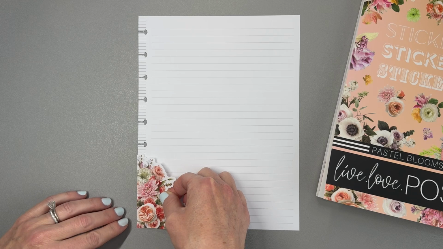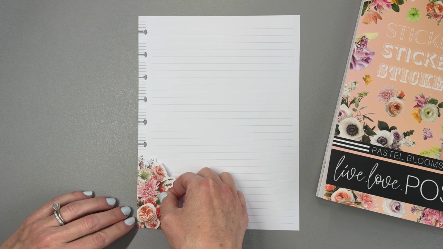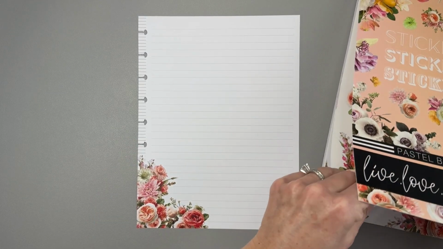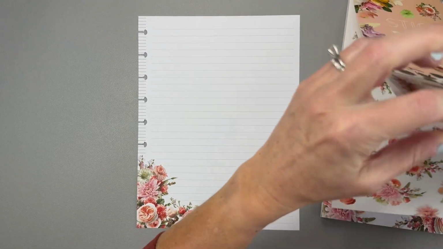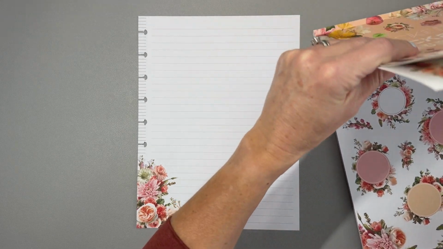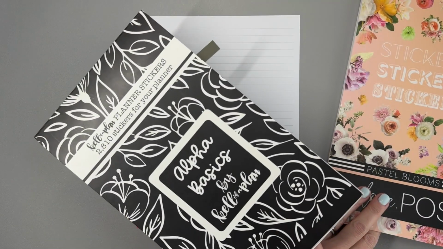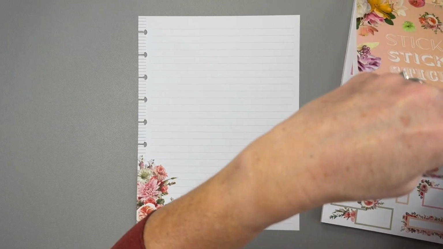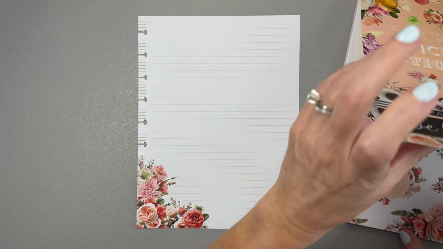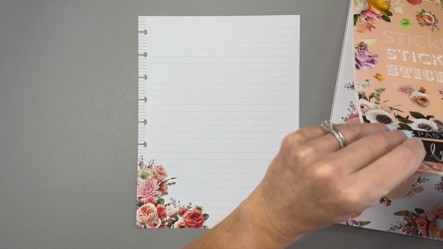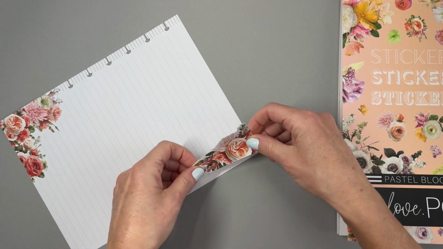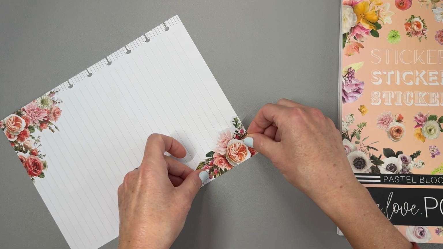I am going to have to punch the page because I'm covering up those punches. And then let's just get one other floral on the page, and then we are going to take some Alpha Basics from Kelva Plan, and we are going to spell out my word. So let's take this one. That'll be pretty. Put this one up here.